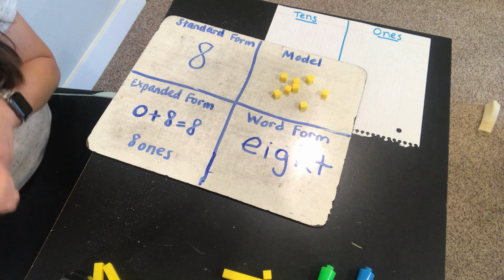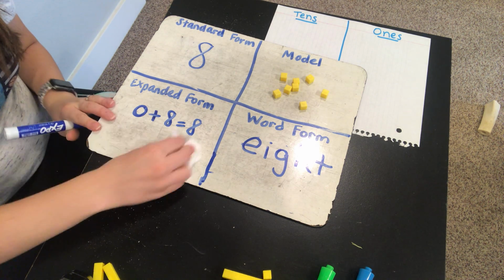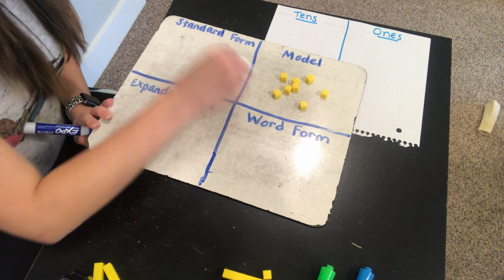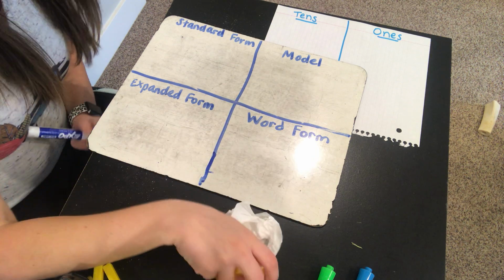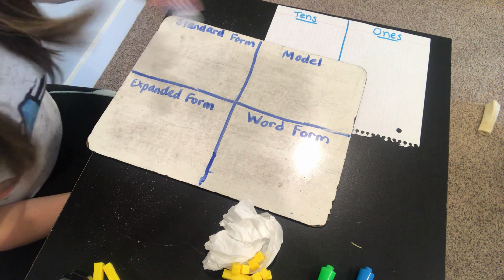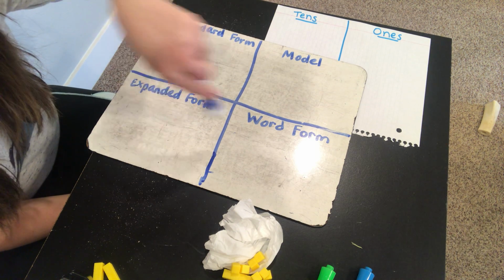All right? So today, for your assignment, you are going to be actually making a mat like this, and on your mat, I want you to model 12. So let's see how you do. See if you can show me the model of 12, the standard form, the expanded form, and the word form. And then take a picture and show me how you did.